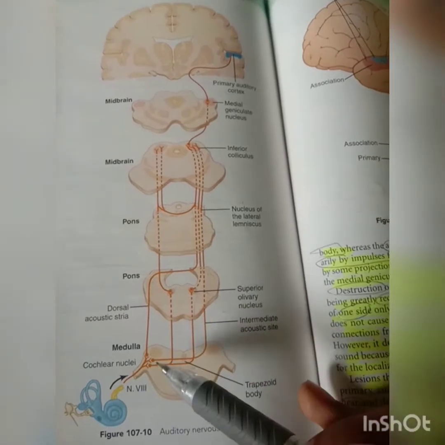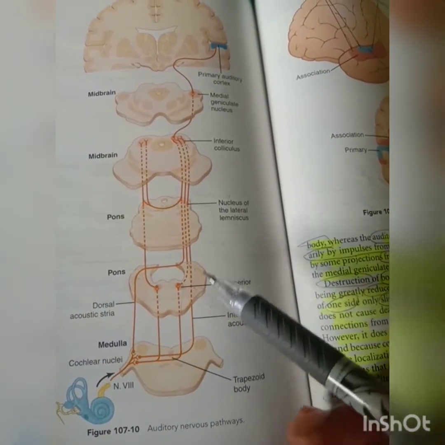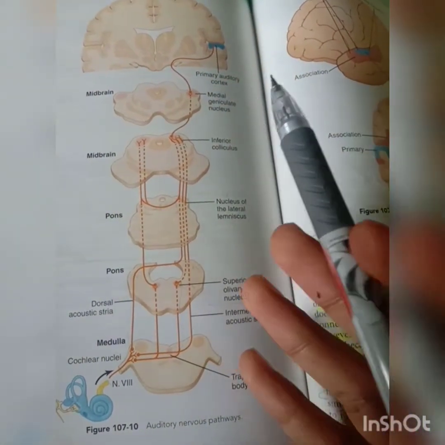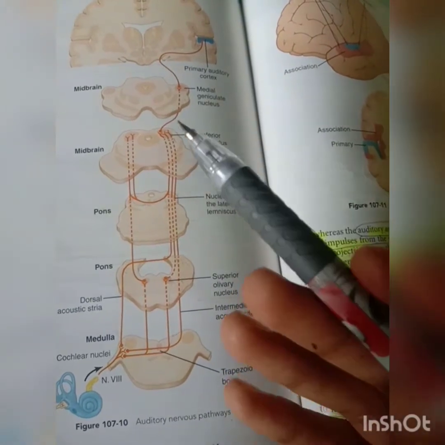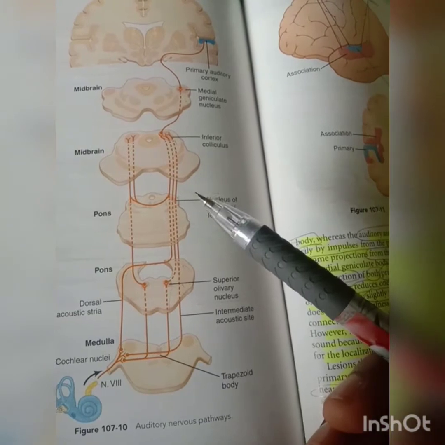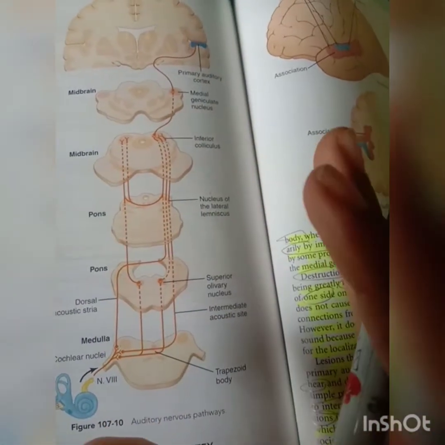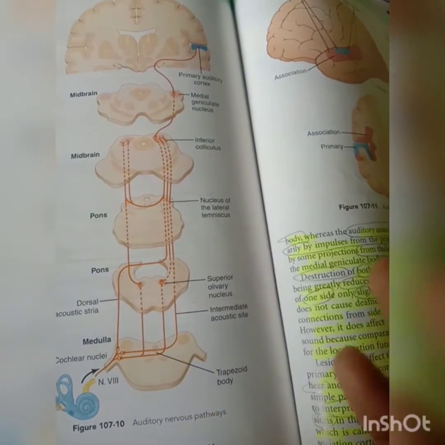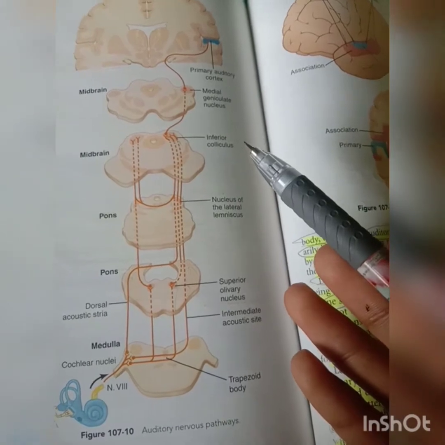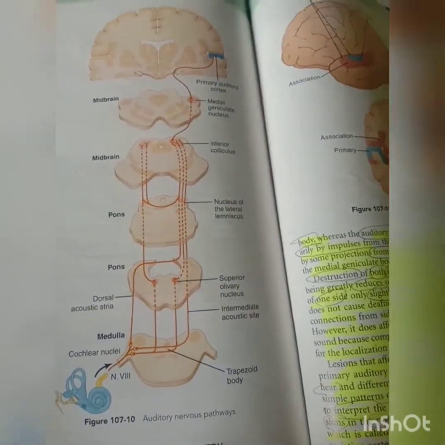Next, they also give many collateral fibers. The first collateral goes to the reticular system for activation of the whole nervous system in case of listening to loud sounds, so that the whole body gets aware. Other collaterals are given to the vermis of the cerebellum, because when there is any kind of sudden noise, we can change our equilibrium of position.